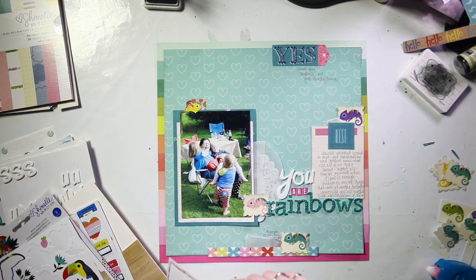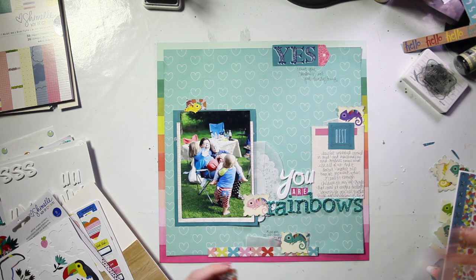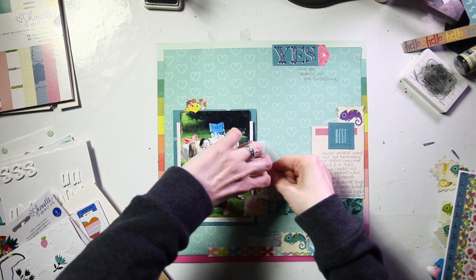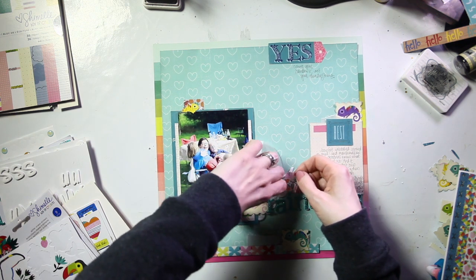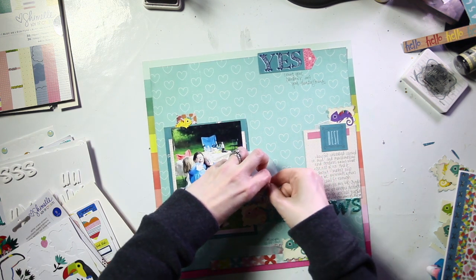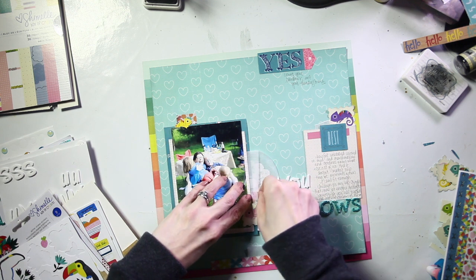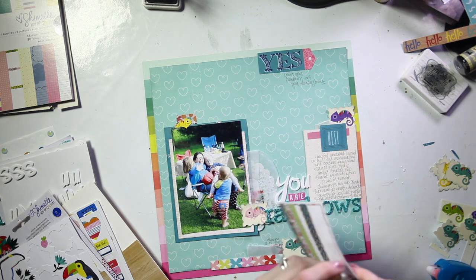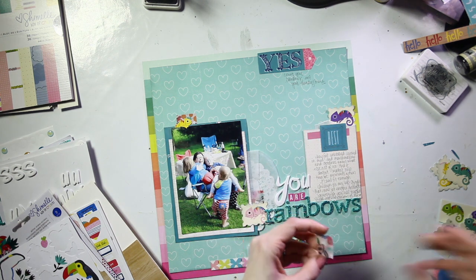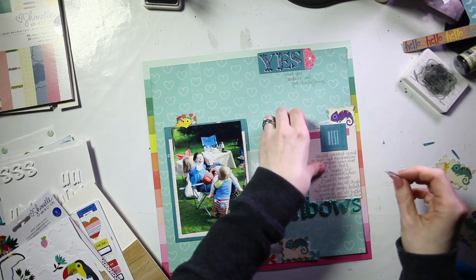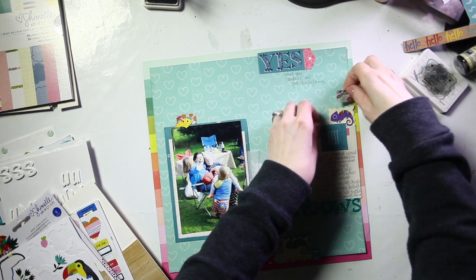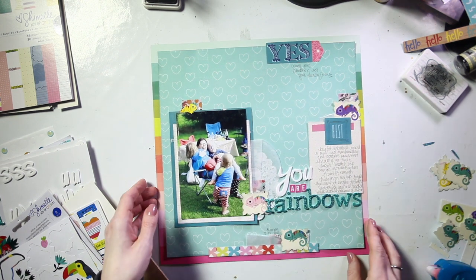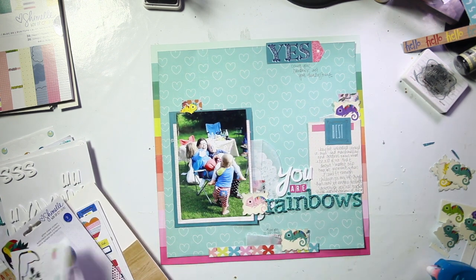And some of this one, maybe in the pocket here as well. And lasso it up here. Might be able to just pop that one behind it. Okay. So that brings that all together a little bit.